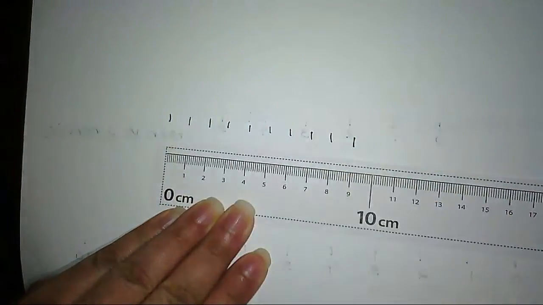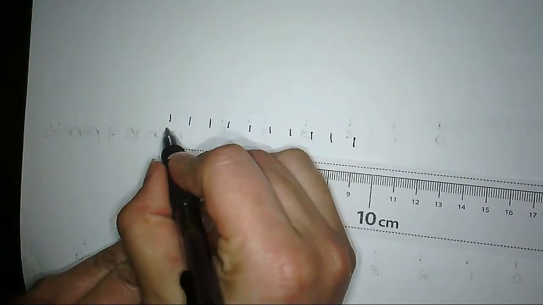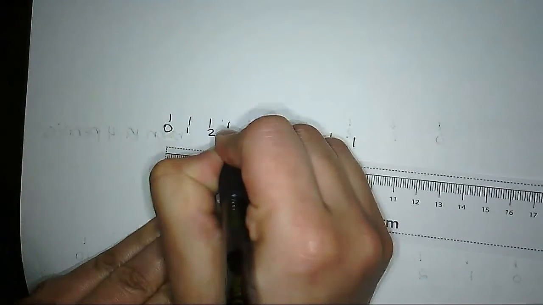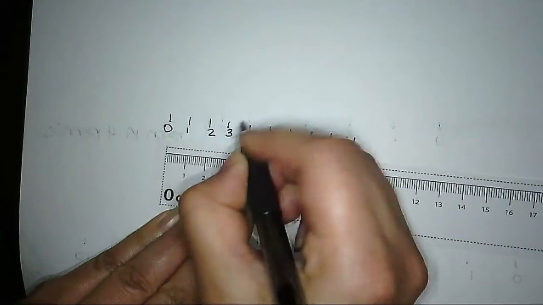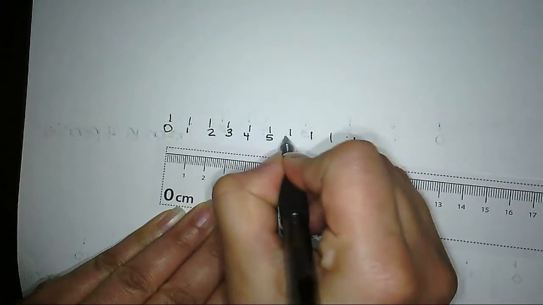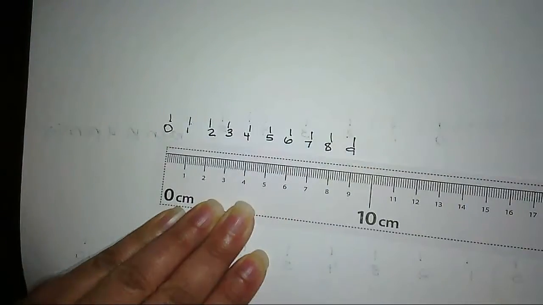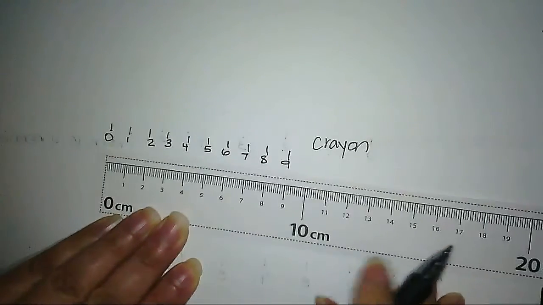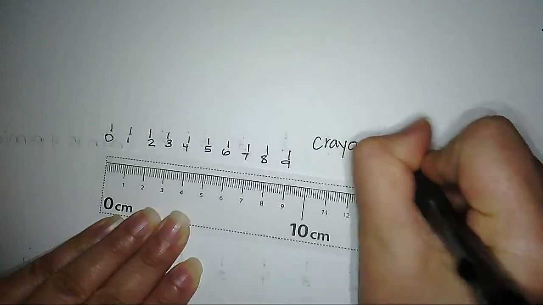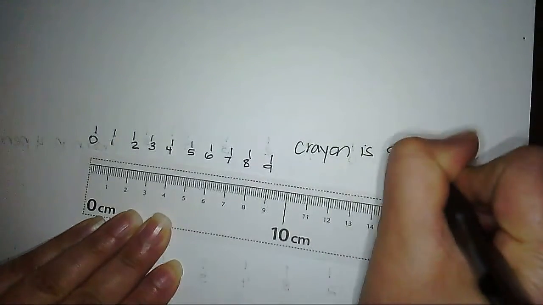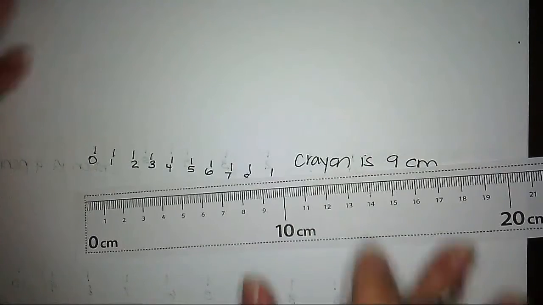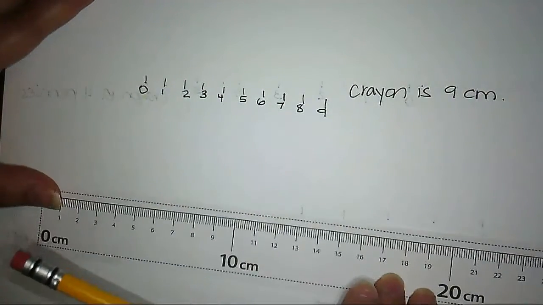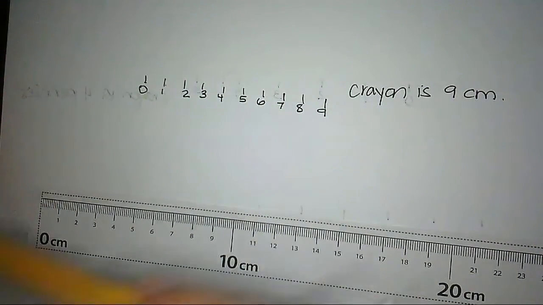It's my turn to label the hash marks. So what number goes here? Yes, remember 0. Great job. I start labeling because the distance from here to here is 1. And it keeps on going. So we know that the length of the crayon is not about. This one is an actual measurement. The crayon is 9 centimeters. I can say that fact because I use my ruler, and the ruler is a standard unit, boys and girls.